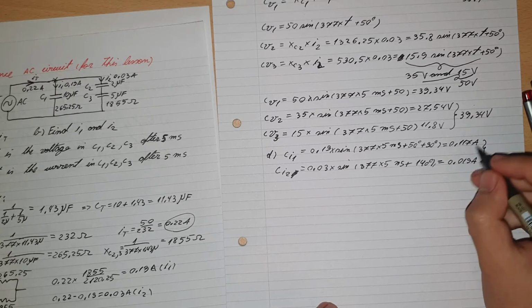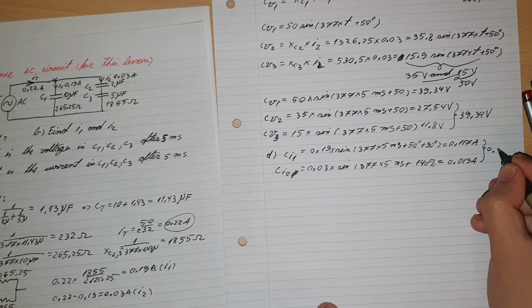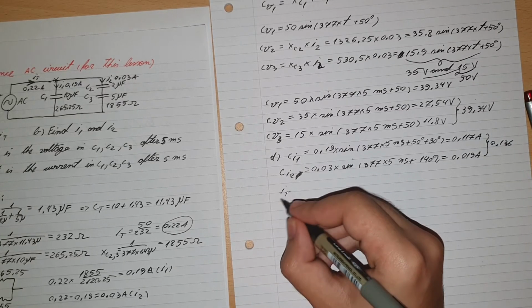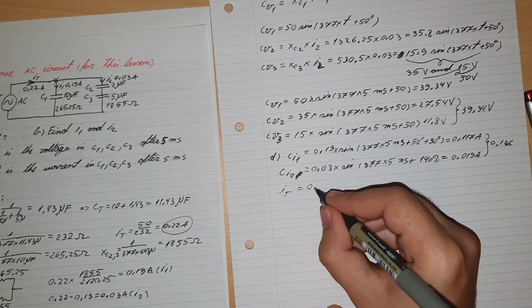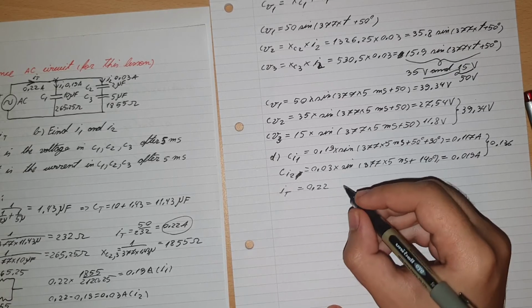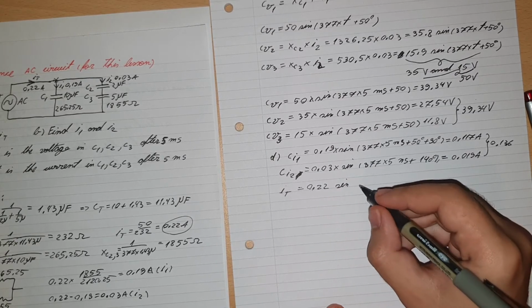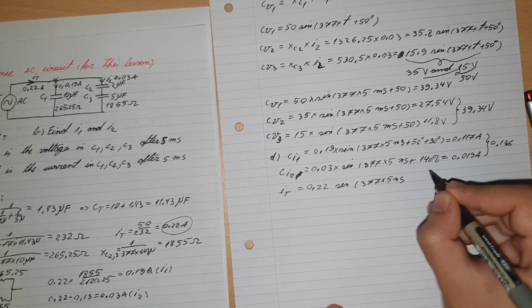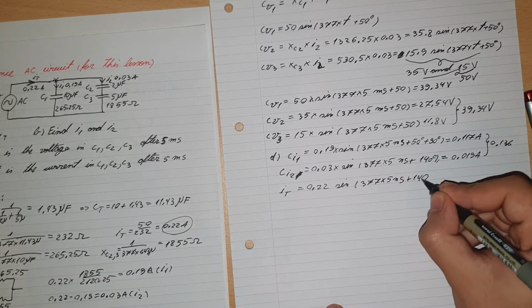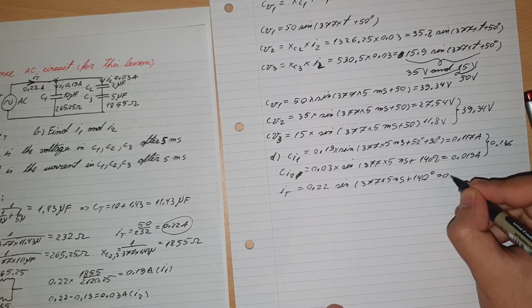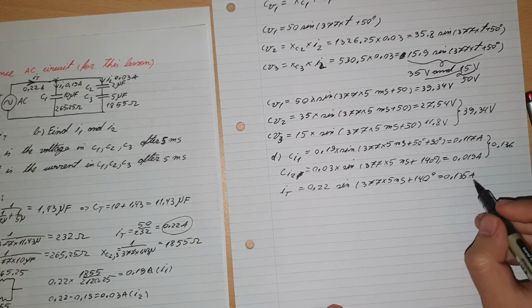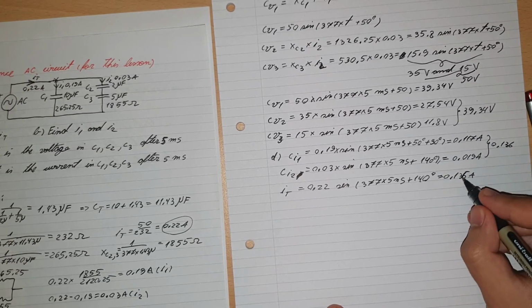Well, yes, if we add those two together we get 0.136, and now we can also calculate what the total current will be at that period of time. So we know that the total current is 0.22, so we can do 0.22 sine 377 times 5 milliseconds plus 140 degrees, and that one will be equal to 0.136 amps.